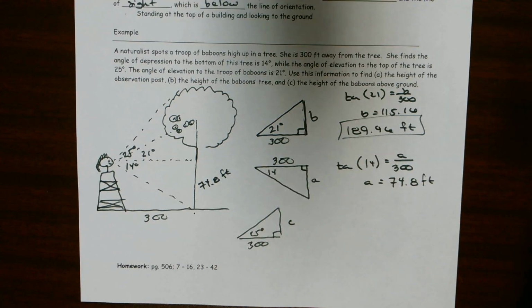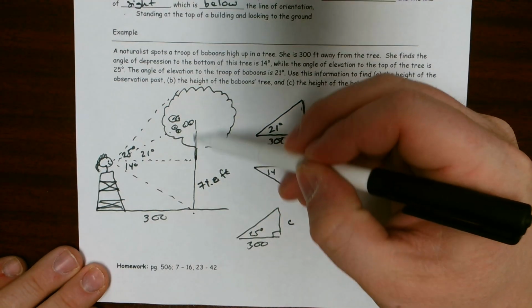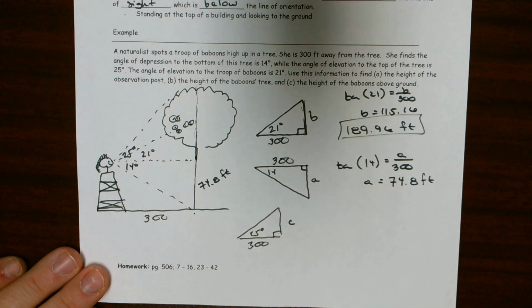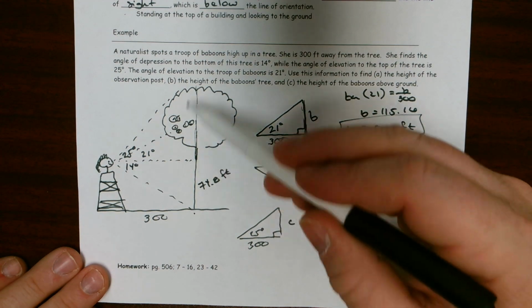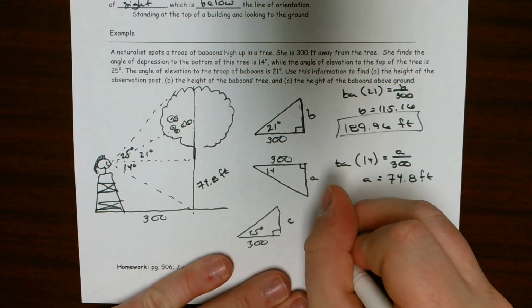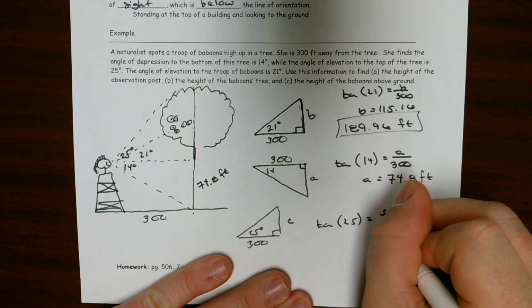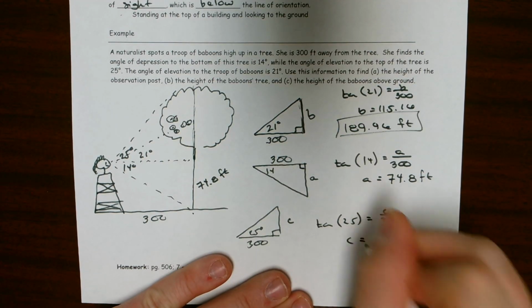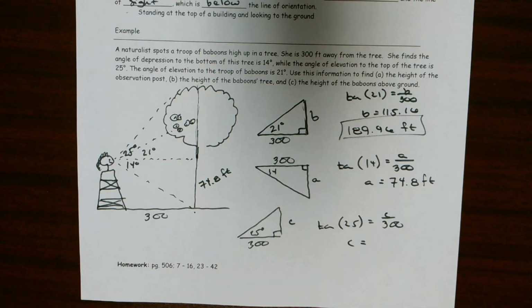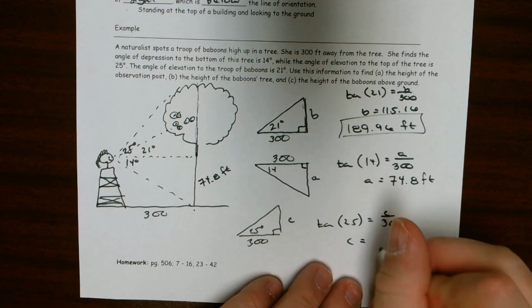We're going to do the same exact thing for finding the height of the tree here. We're going to take 74.8 and solve for side C. So tangent of 25 equals C over 300. Let's go ahead and take 300 tan 25. Get 139.89.